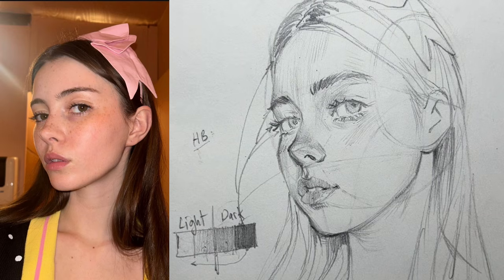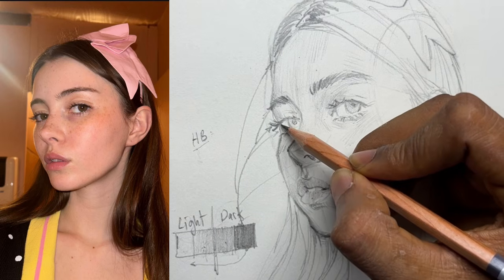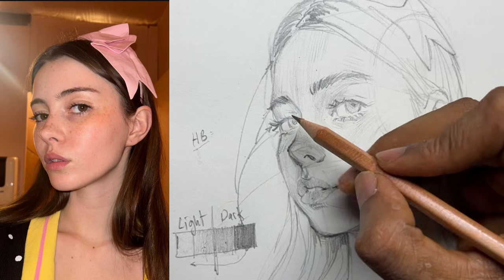When you are shading a portrait, the eyes are probably the most important part to shade. So we have to focus on the eyes a little bit more.